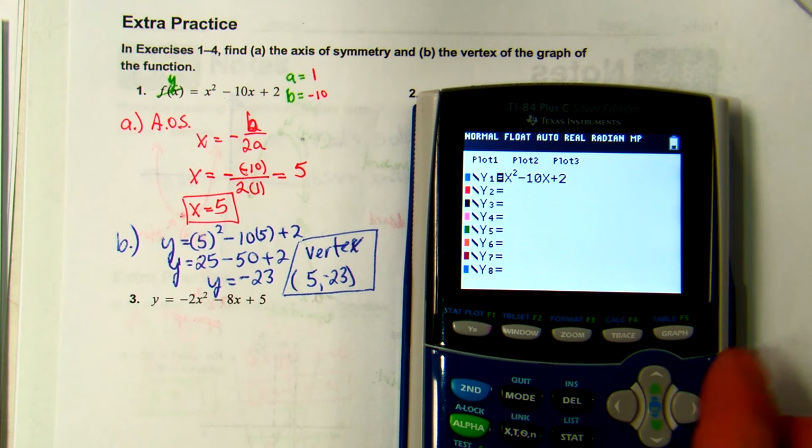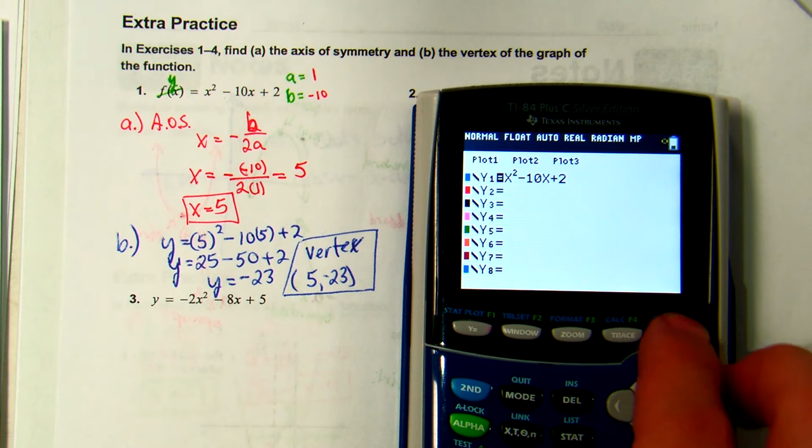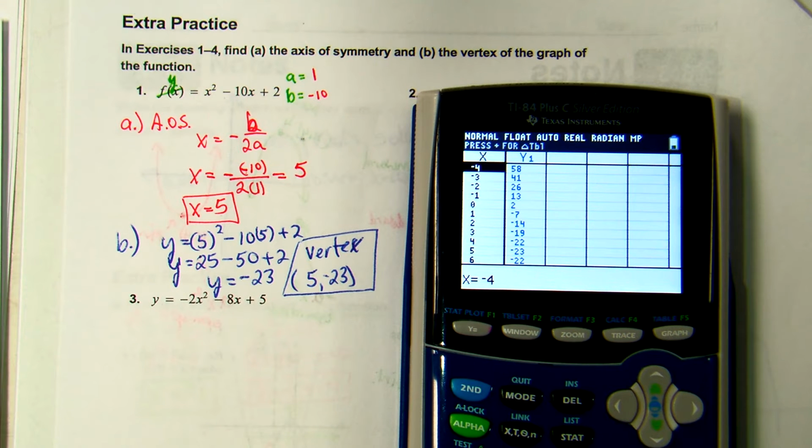I don't necessarily have to go to the graph. I'm going to go to the table, so second graph will get me to the table. And I'm going to go down to the value for 5, and if you'll notice, the value for 5 gives me a negative 23. So I did my calculations correct. When you plug in a 5 for this function, you get a negative 23.